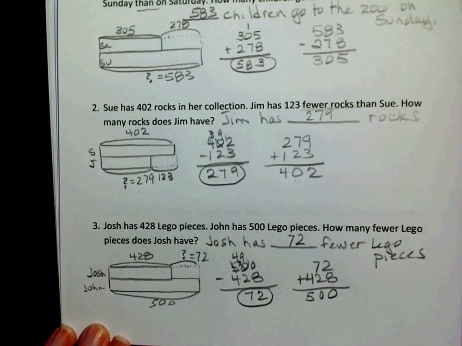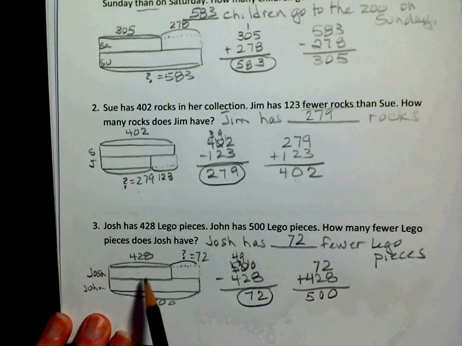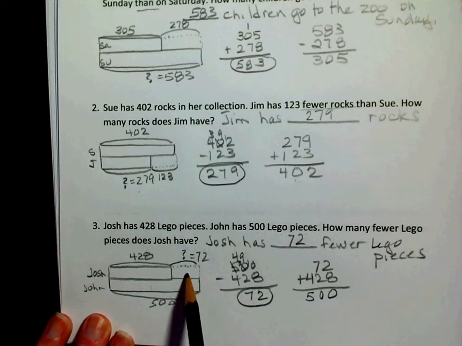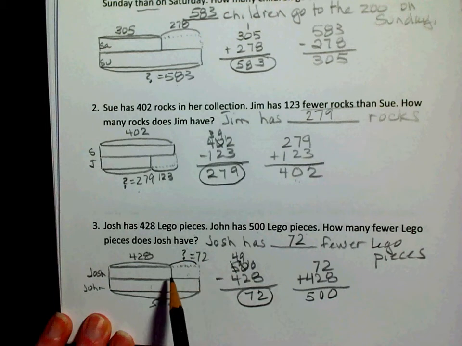So that's when we're using the comparison bar model, because we are comparing two quantities and either solving for the difference or solving for one of those quantities.